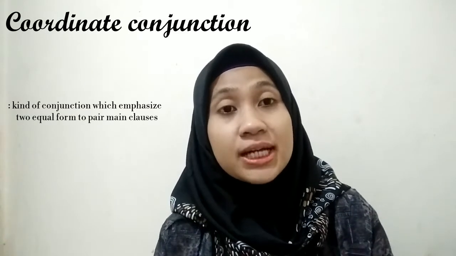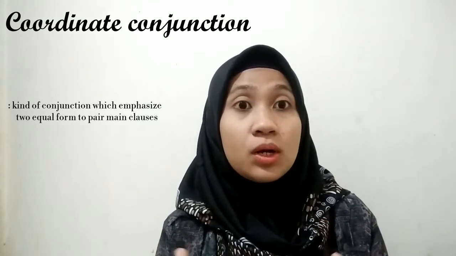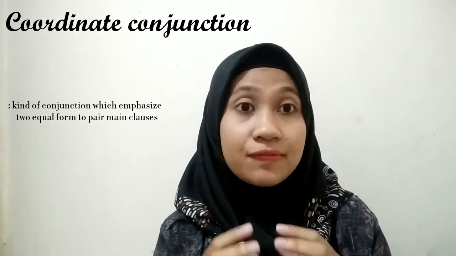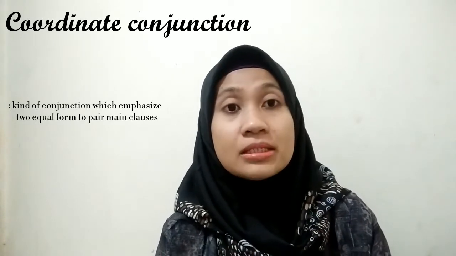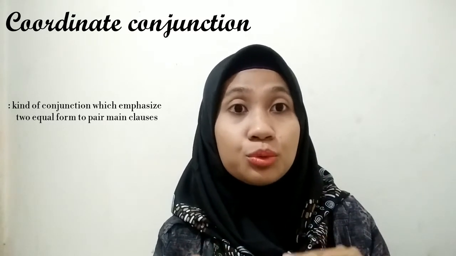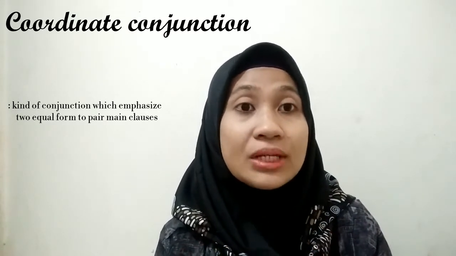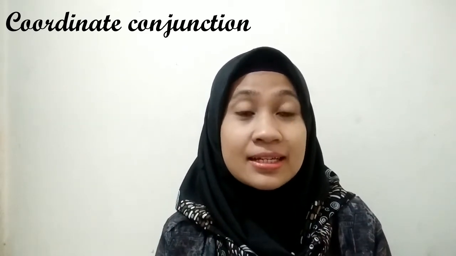Let's talk about coordinate conjunctions. A coordinate conjunction is a kind of conjunction which gives two equally emphasized main clauses. It means this kind of conjunction can link two main clauses and we can pair them together to create a compound sentence.